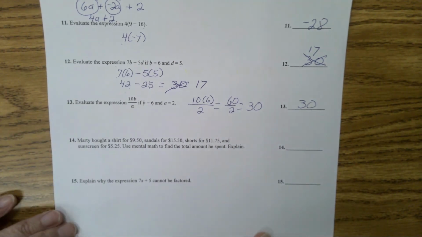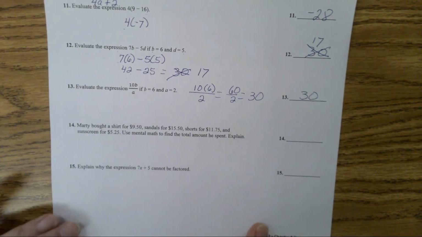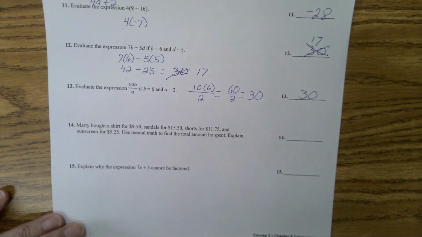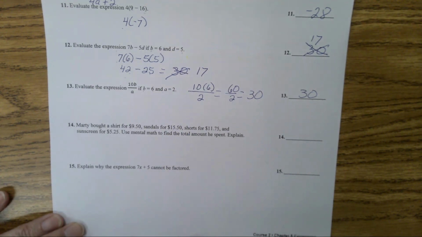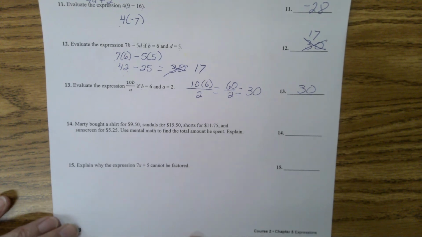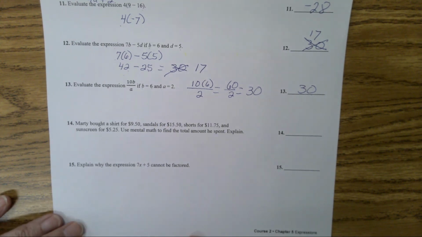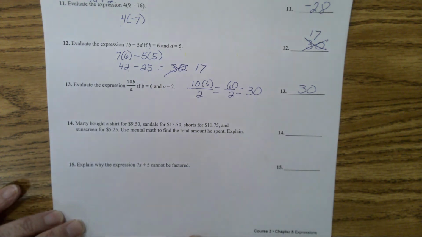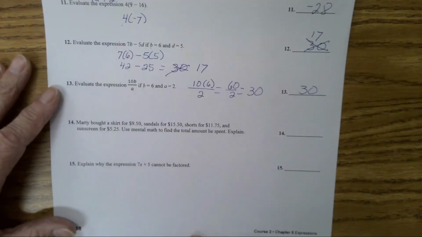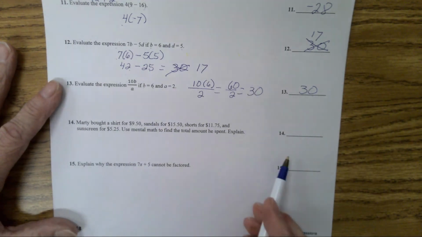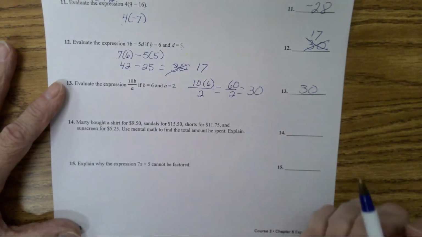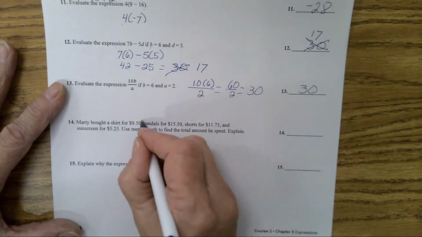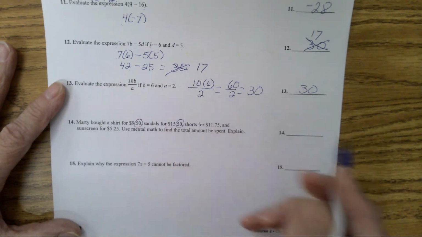I caught it. Number 14. Marty bought a shirt for $9.50, sandals for $15.50, shorts for $11.75, and sunscreen for $5.25. Use mental math to find the total amount he spent. On this problem, just figure it out however you want to. What I would do is add my 50 cents together, making it 1.